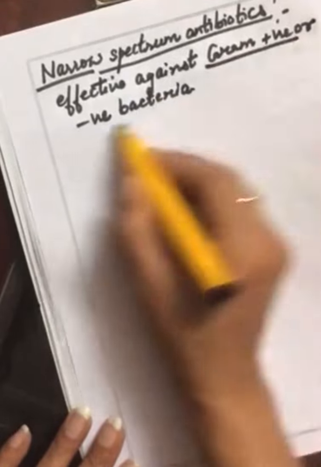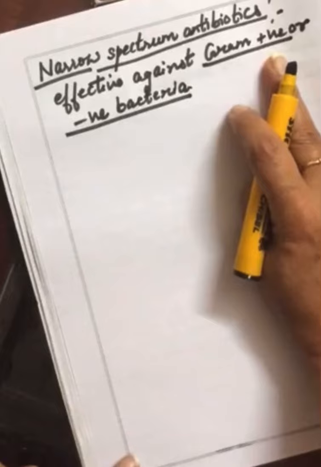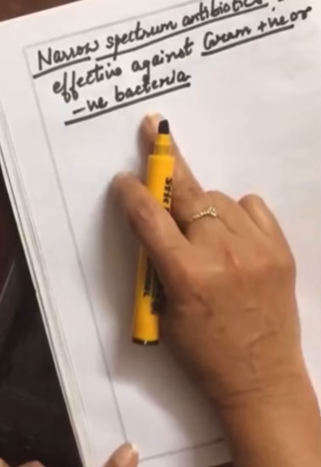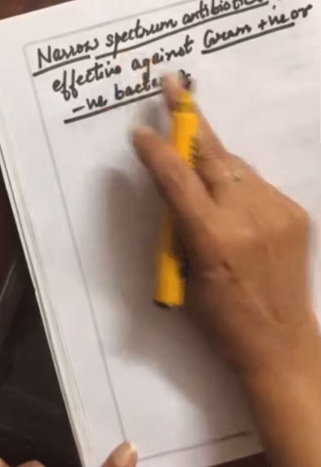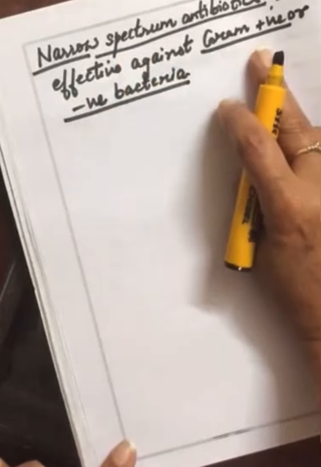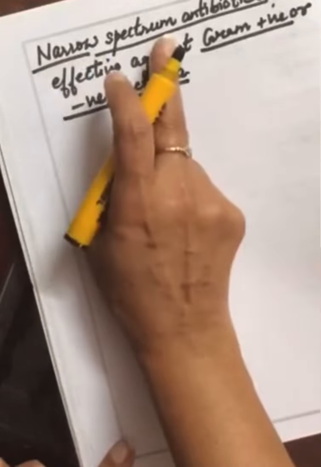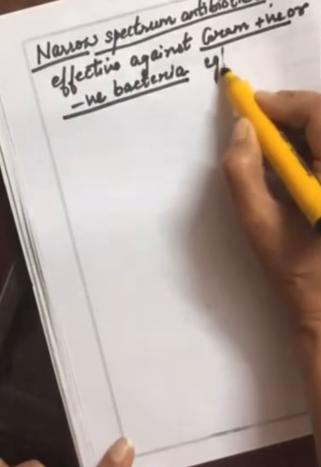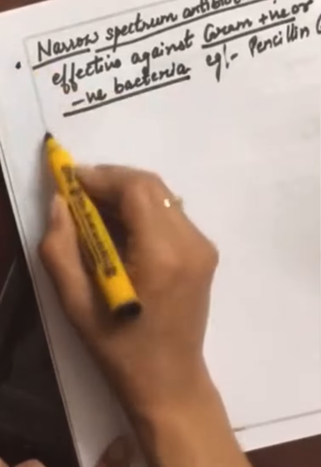Now what are gram positive or gram negative bacteria? Bacteria are causing the diseases, and these bacteria are of two types, gram positive and gram negative. So those antibiotics which are effective against either gram positive or gram negative bacteria are narrow spectrum. Their spectrum is narrow. An example is penicillin G.